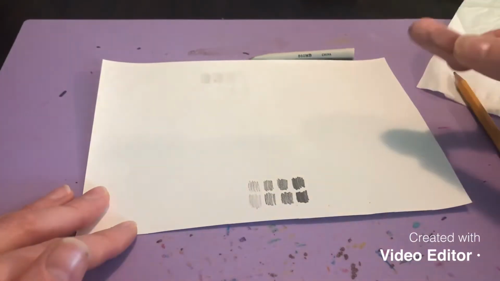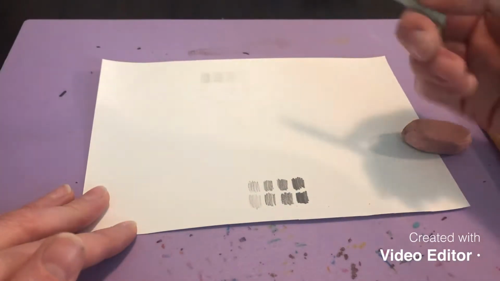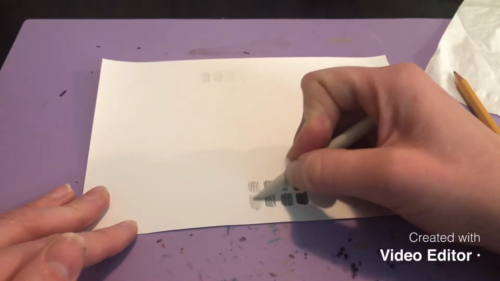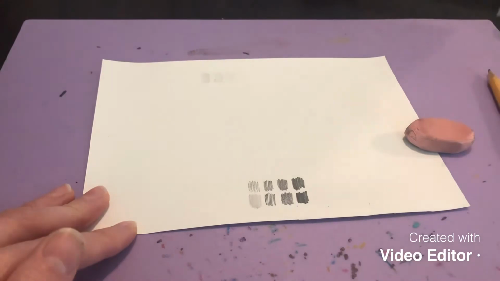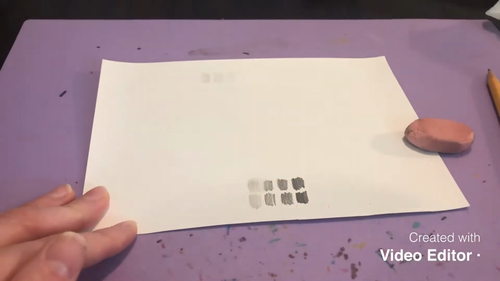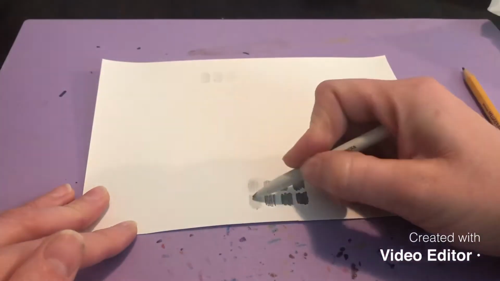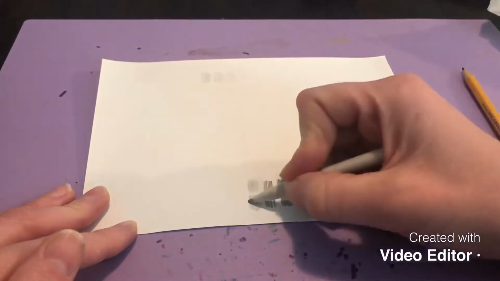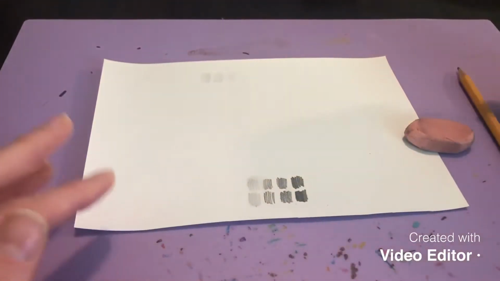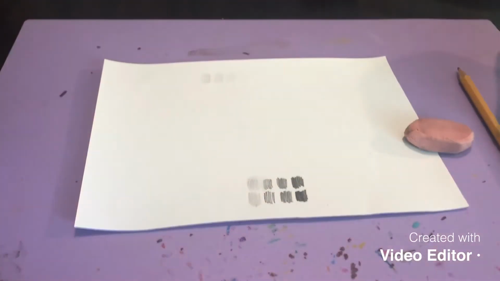Some of you might have a blender, which is really great because it does a great job blending and making everything smooth. If you don't have that, you can use a tissue or even your finger to blend, and it does the same thing. The blender is just easier to control, so you can be cleaner with your blending. A tissue smudges it all over the place, so you have to be careful. But those are the tools we're going to be using today.